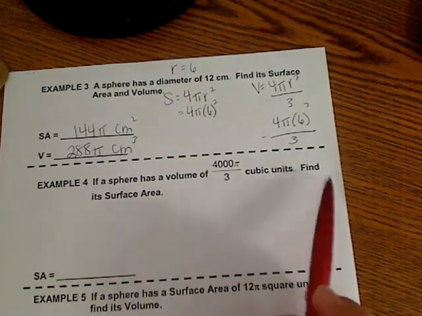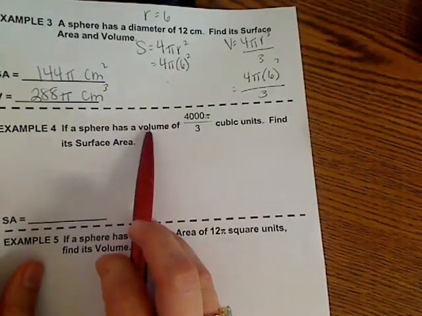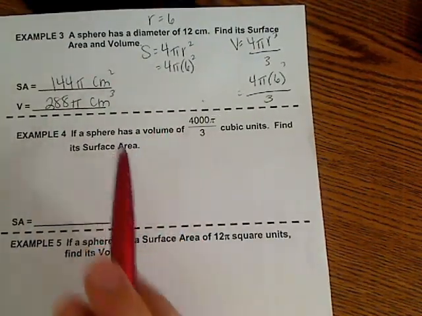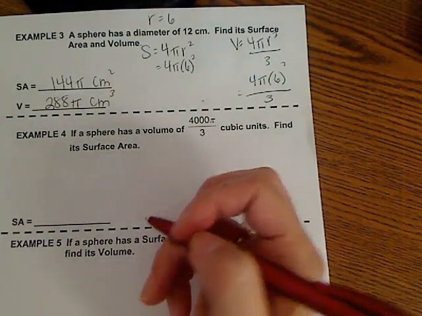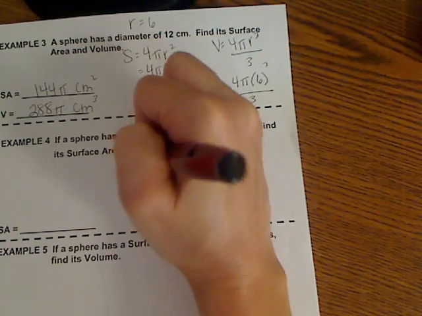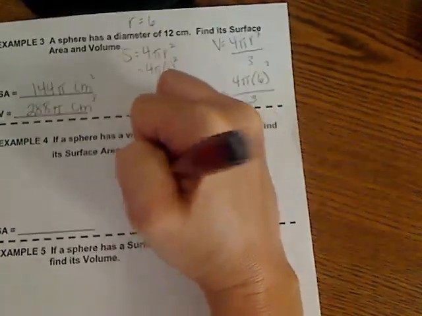All right, so we've got the volume, looking for the surface area. Anytime you have surface area, volume, whatever they're giving you, you've got to start off with that formula and then find this one. So they've given us the volume. I'm going to write down the full volume formula because that's what they start with: 4 pi r cubed divided by 3.